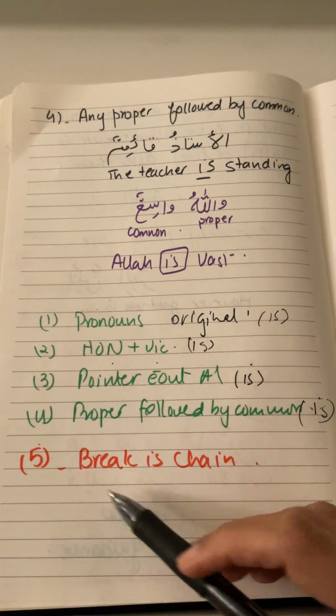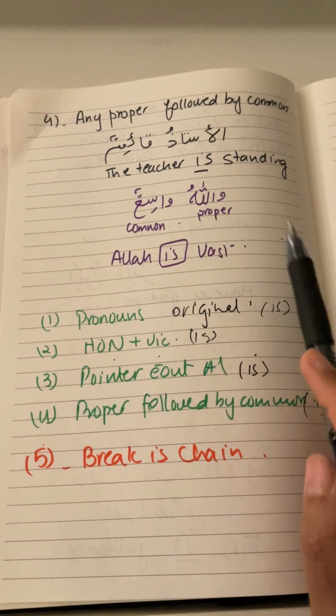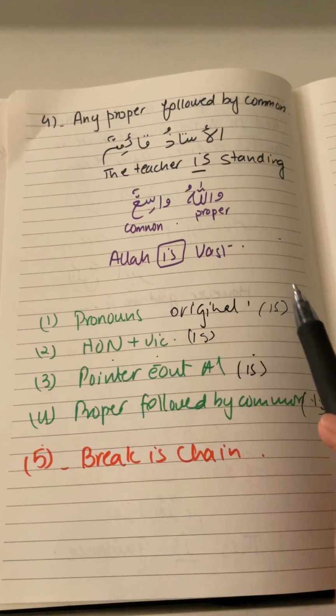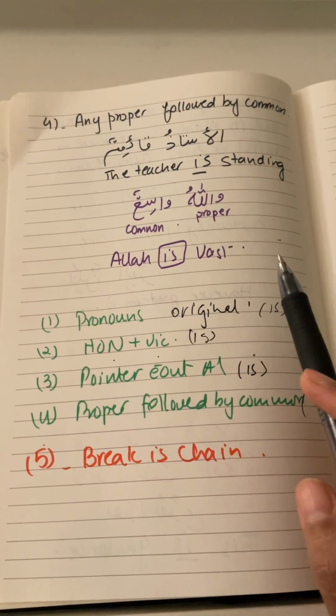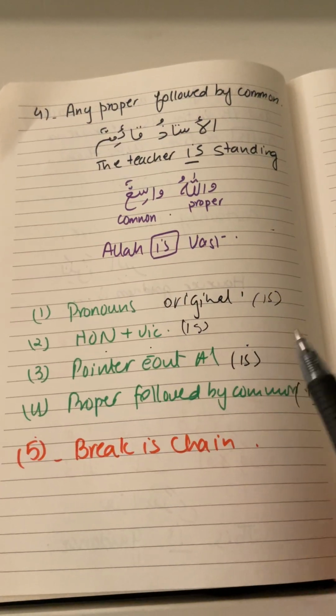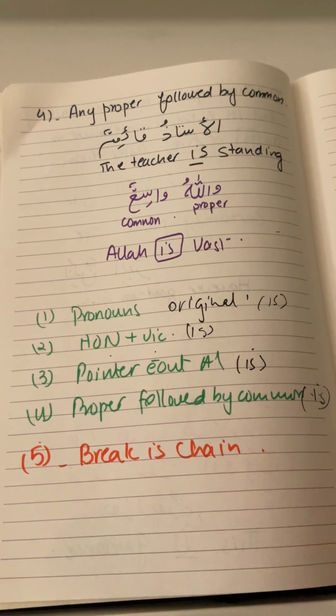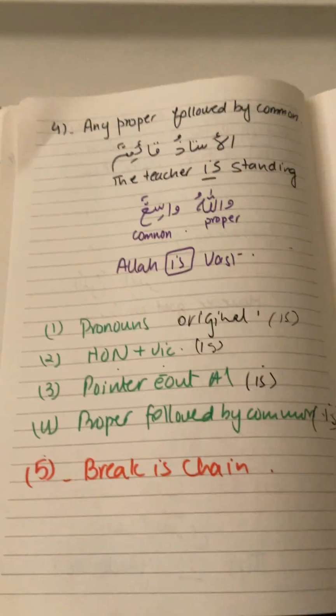And finally, whenever there is a break in the chain in the isms, which we said means there are two words not connected to one another in any way, in any of the five fragments that we've studied, then that means that there is a break in the chain in the sentence, and there is an is in between.